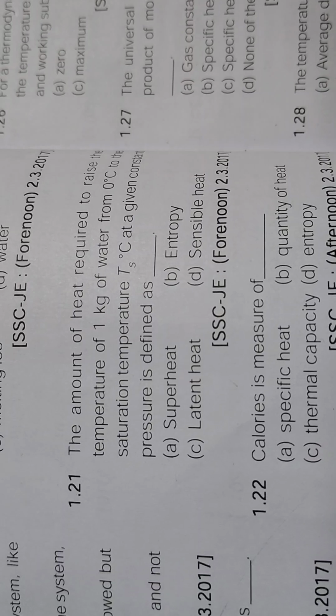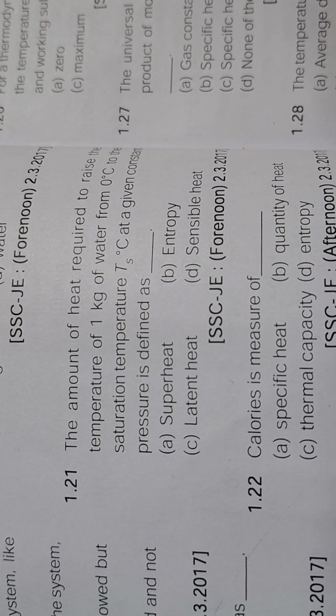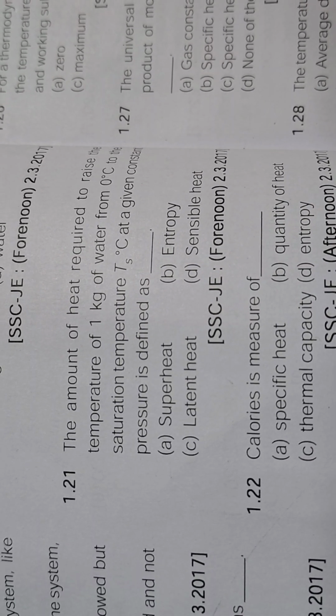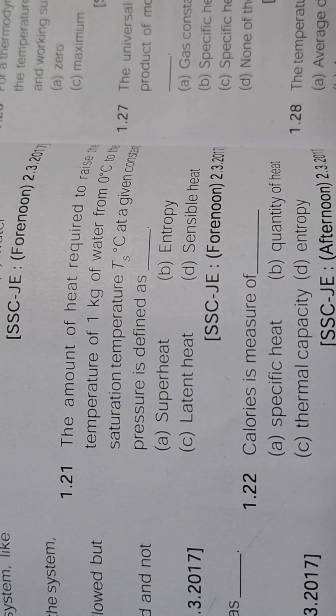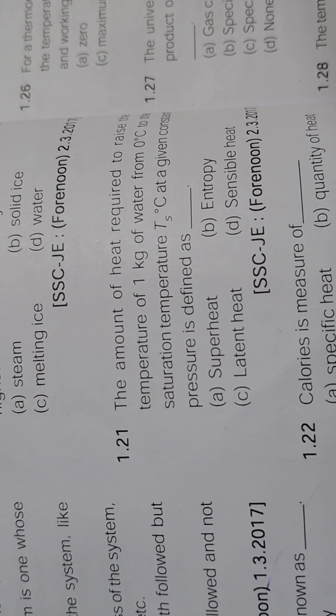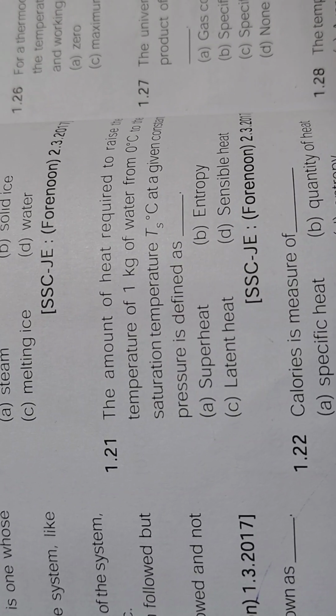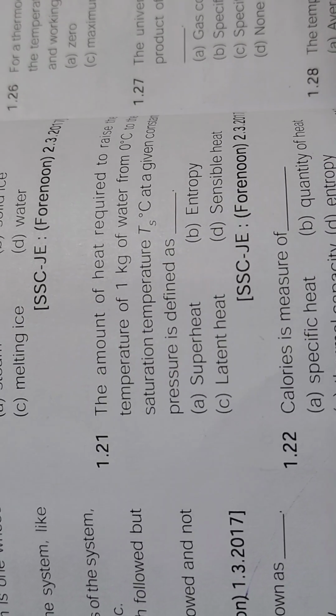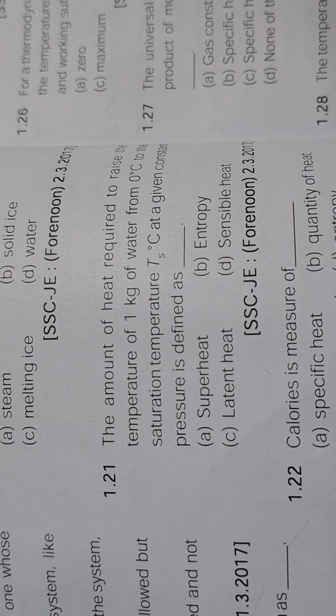Sensible heat means temperature changes, so option D is correct. Option A, superheat, means temperature goes beyond saturation, so superheat is not correct and latent heat is not correct. Sensible heat is the correct option.